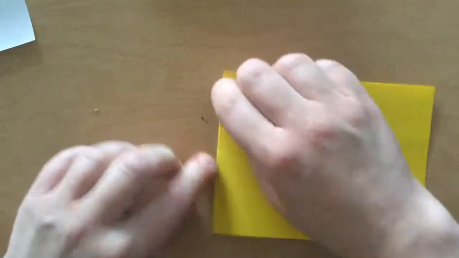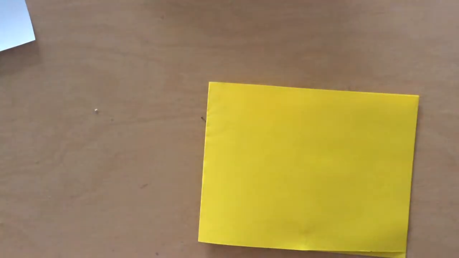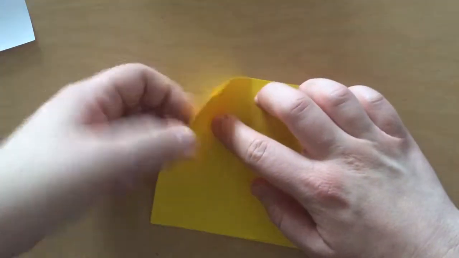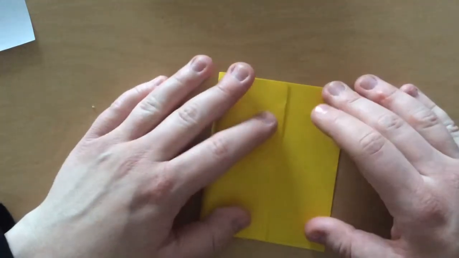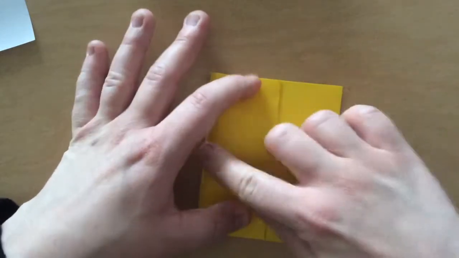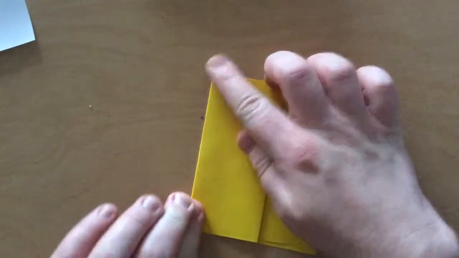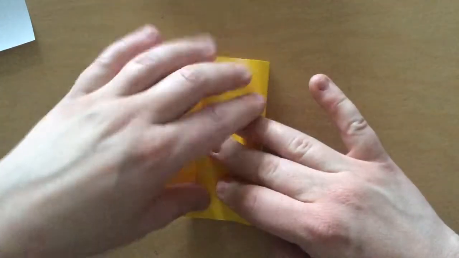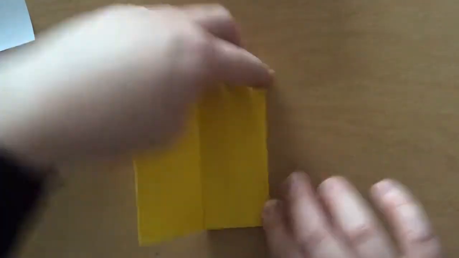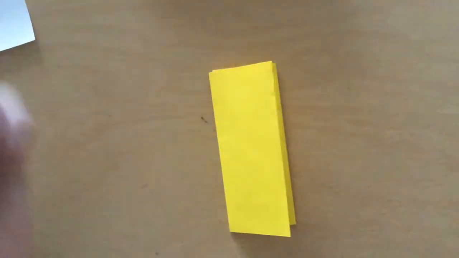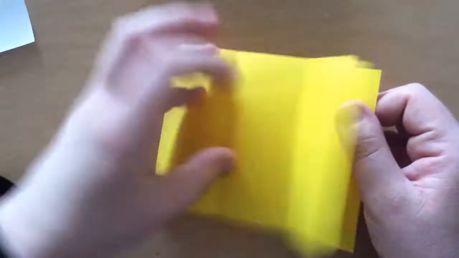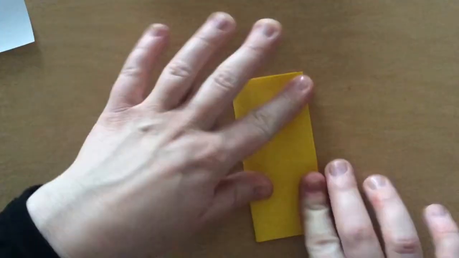And then the next thing that we're going to do is fold this piece into thirds. So pull this side over until it's about halfway across, and then make a crease. Then you're going to fold this little guy under, make another crease. Now your half paper is folded into thirds, which means that your entire paper is going to be in sixths. So do that again, fold it again, there you go.